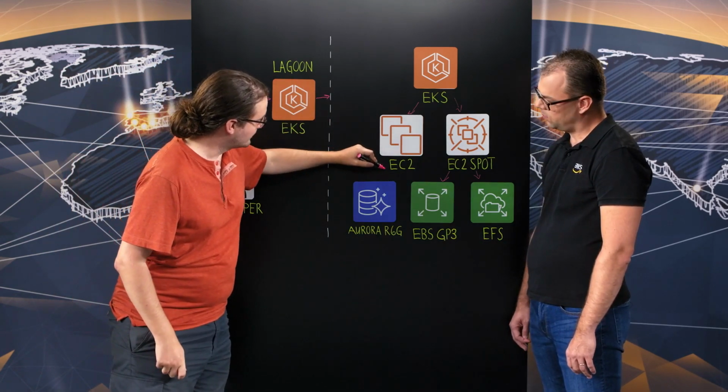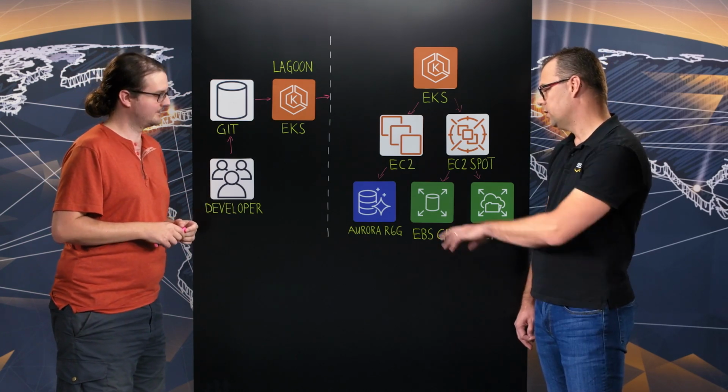Okay. Talking about databases, I can see Aurora here. Yes, we also use Aurora, and it can be that the developer says, hey, I need a database. So during the deployment, Lagoon will, through EKS, tell you, hey, I need a database, and an operator picks it up and provisions a database for you and exposes it back to the project as a set of secrets.